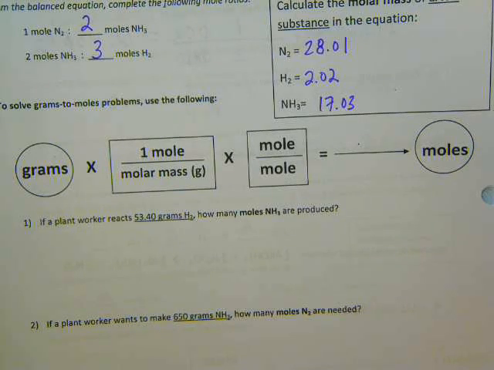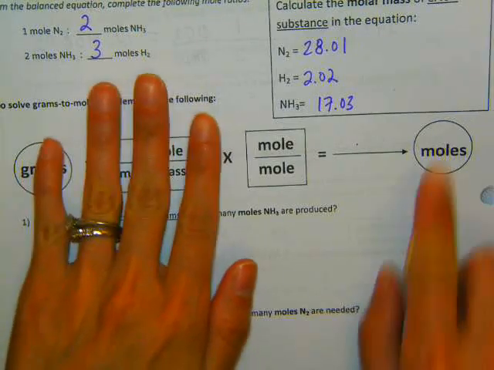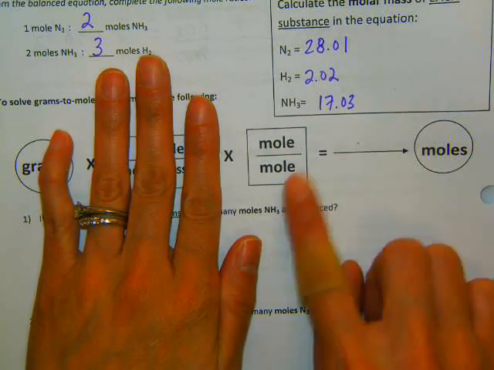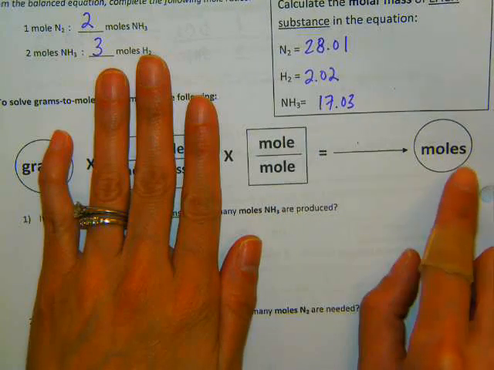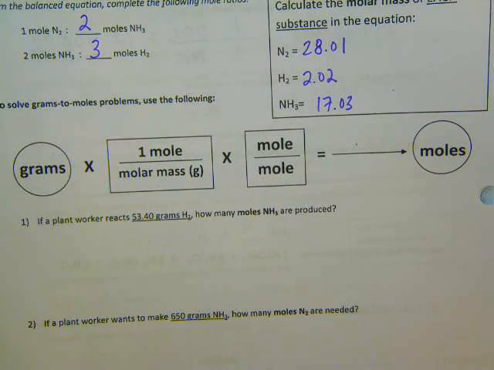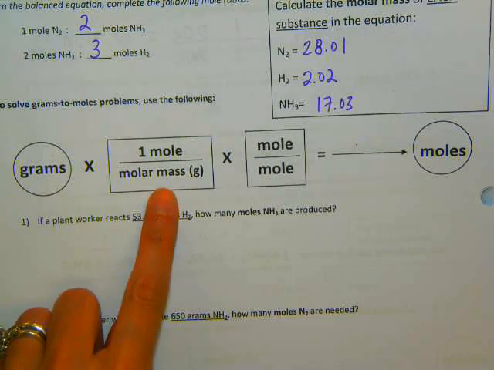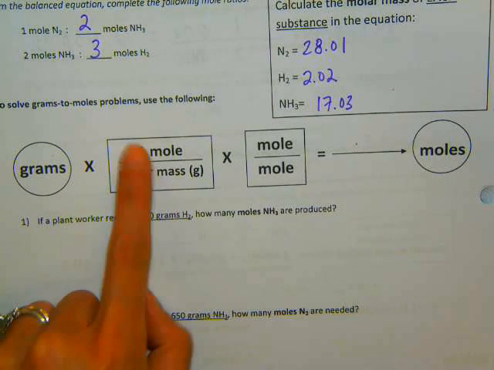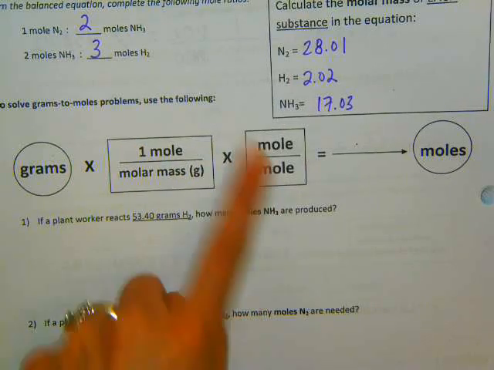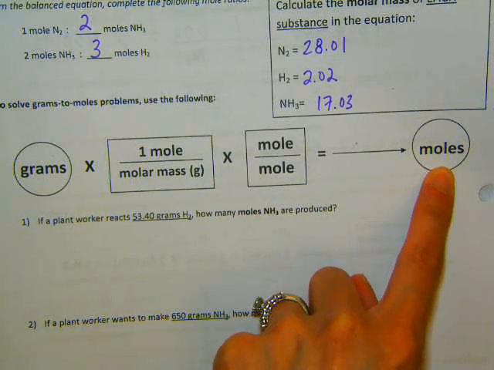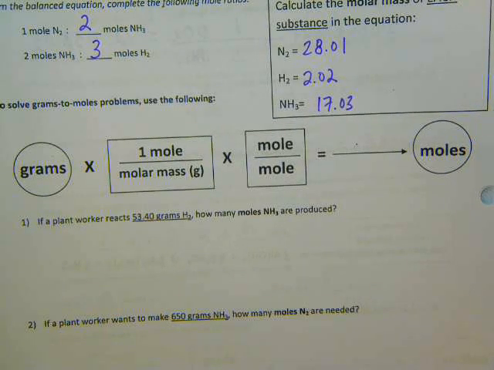When we did mole to mole, we were just doing this part. We started with moles, and we ended up with moles, okay? But now what we're doing is we're starting with grams. We need to get the molar mass, that's why we calculated it, to go to moles. Then we can do the molar ratio, and we get to moles. I know you're kind of like, wait, what is happening? I think when we do some practice, it'll make sense, okay?